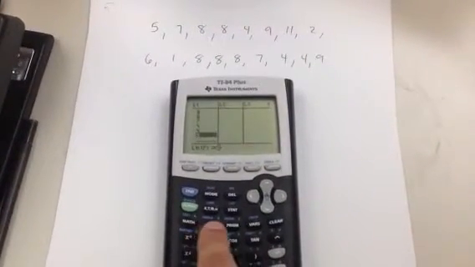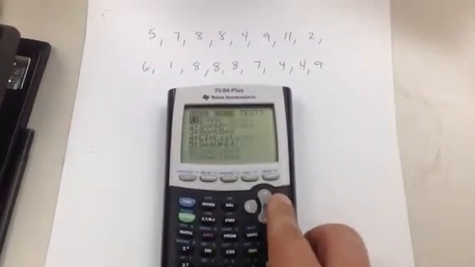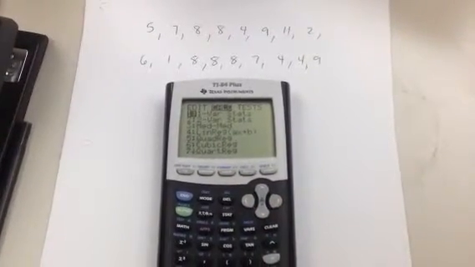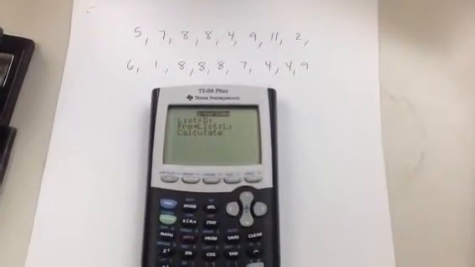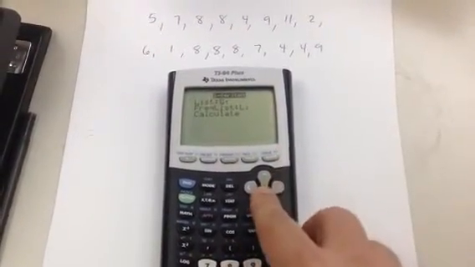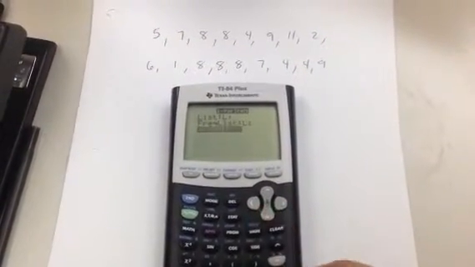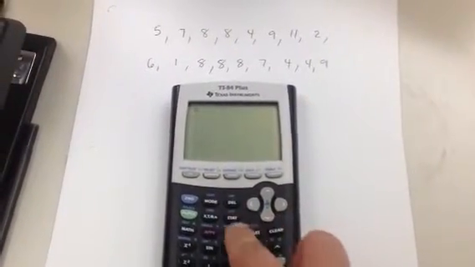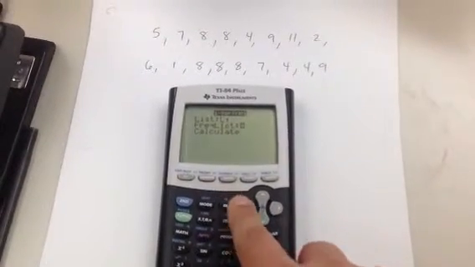To do that, again, we hit stat, just like we're going into the list, but this time we're going to go over to calculate, and you want to hit one-variable stats. Now it's going to ask you what list you want to find the one-variable stats for. You want list 1, because that's where I put all my stuff in. Frequency list, we could just leave that alone. Oh, I'm sorry, we need to change that. Let me try that again. Calculate, one-variable stats.